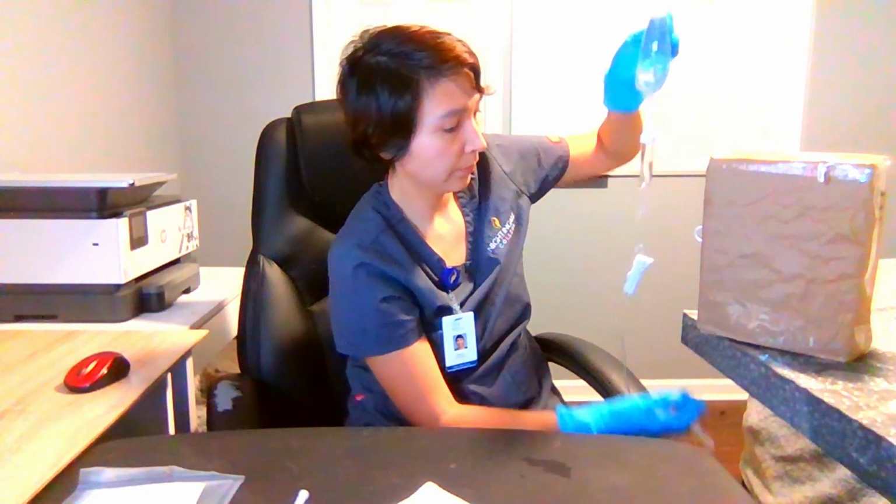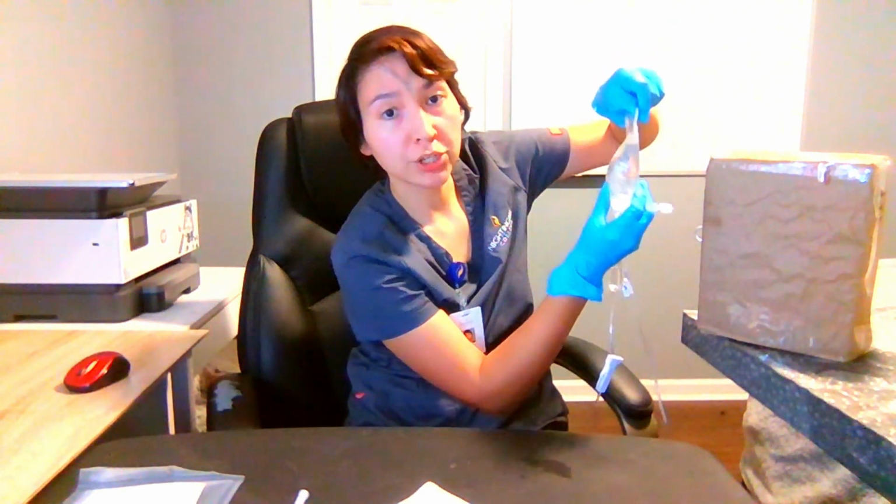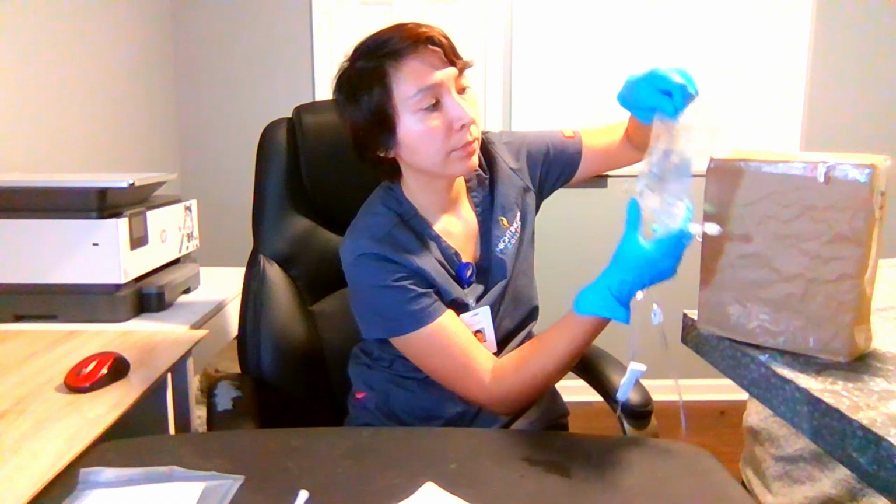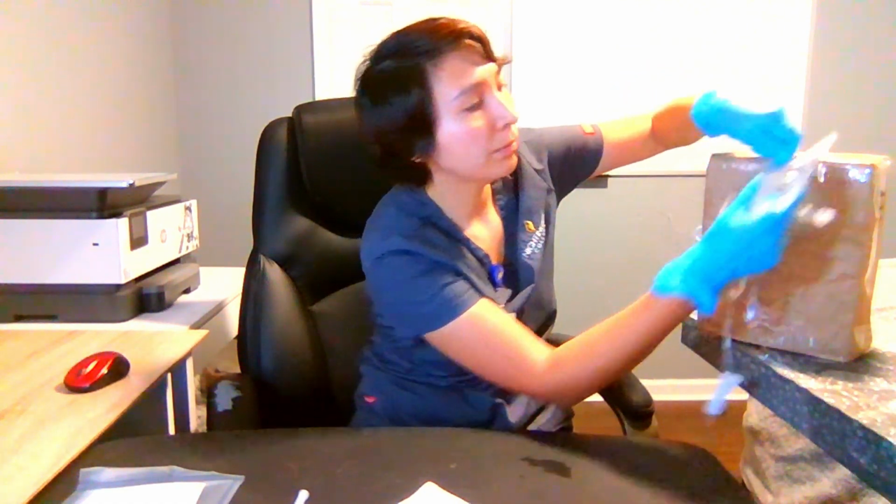There is no more air. There are no air bubbles. I'll now ensure that the IV container is at least 30 inches above the patient's IV site.